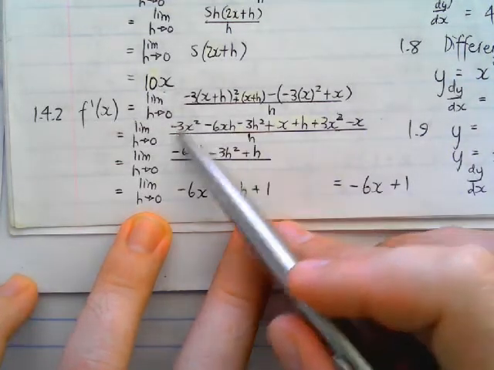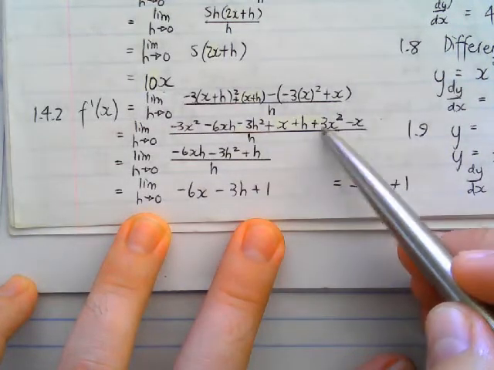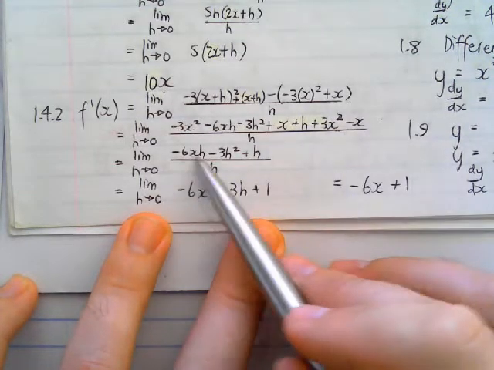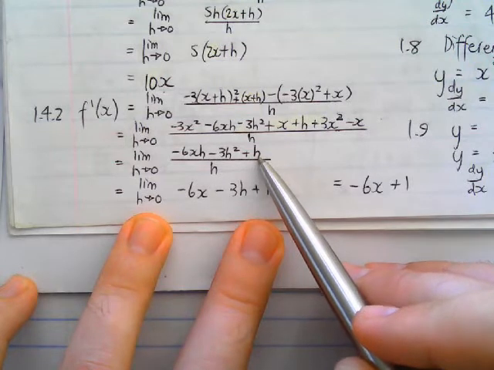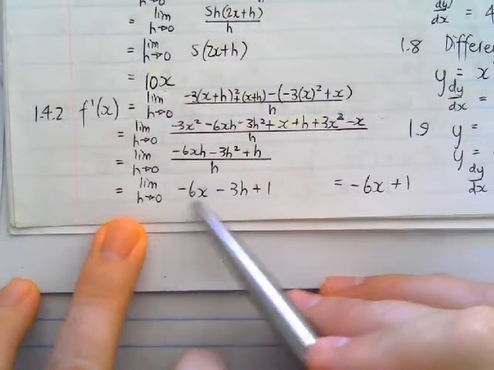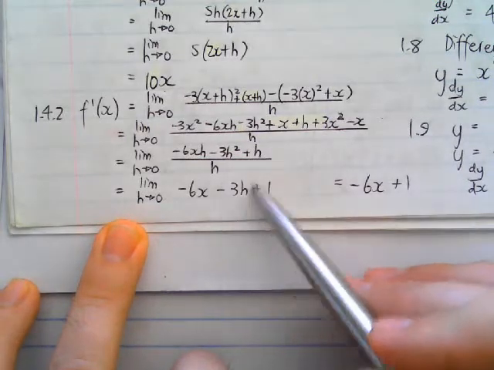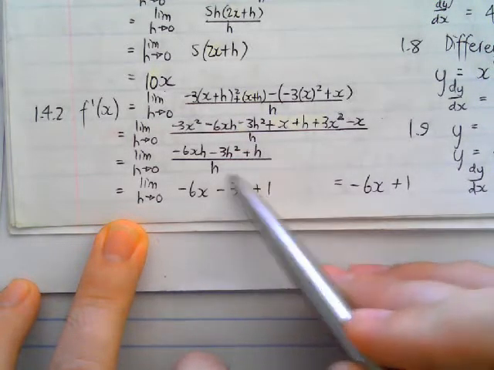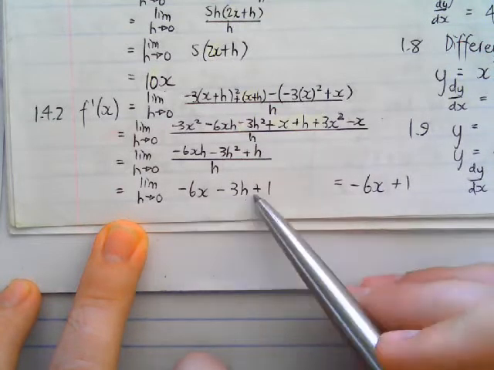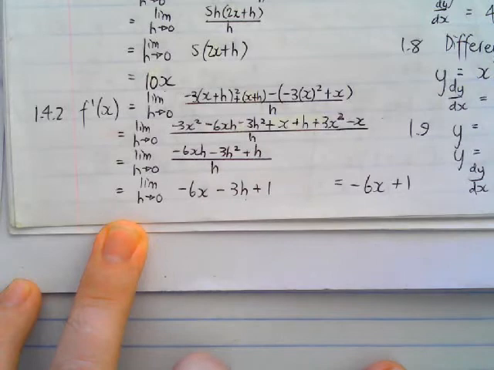I'm going to cancel my negative 3x squared with my 3x squared. I'm going to cancel my x with my negative x. There's my cleaned up numerator. If I take out an h as an HCF and cancel with the denominator, I'm left with that. Then as my h approaches naught, the middle term will disappear, and my answer will be negative 6x plus 1 over there. Okay.